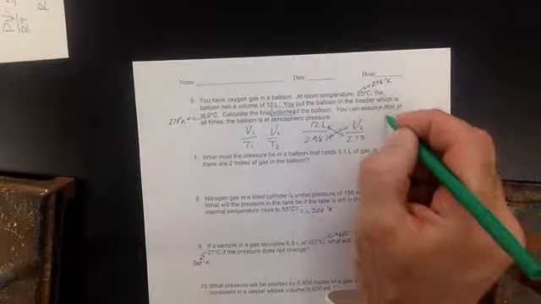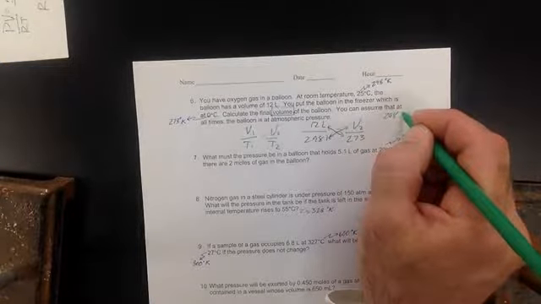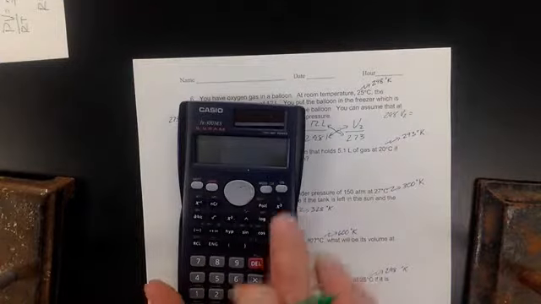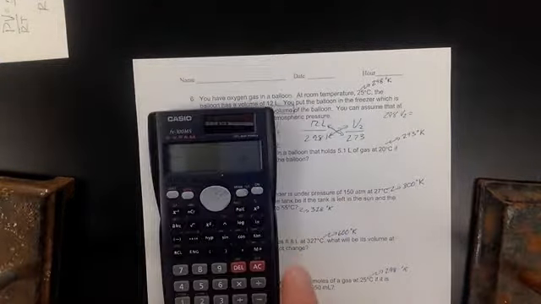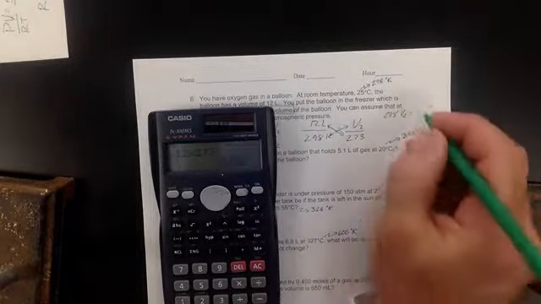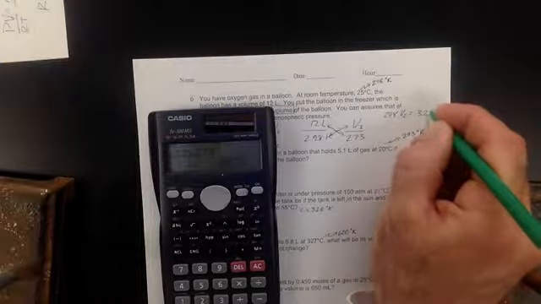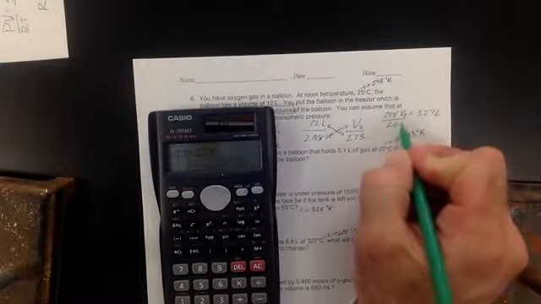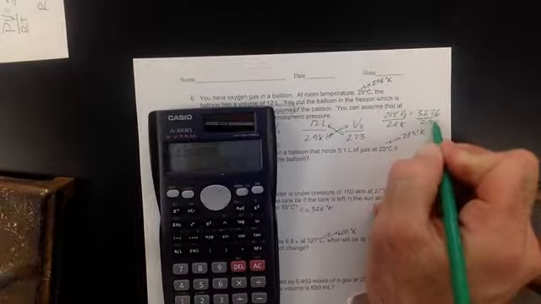So I have 298 V2 equals, and now I got to do the math. 12 times 273 equals 3,276. How do I get V2 by itself? I divide by 298.